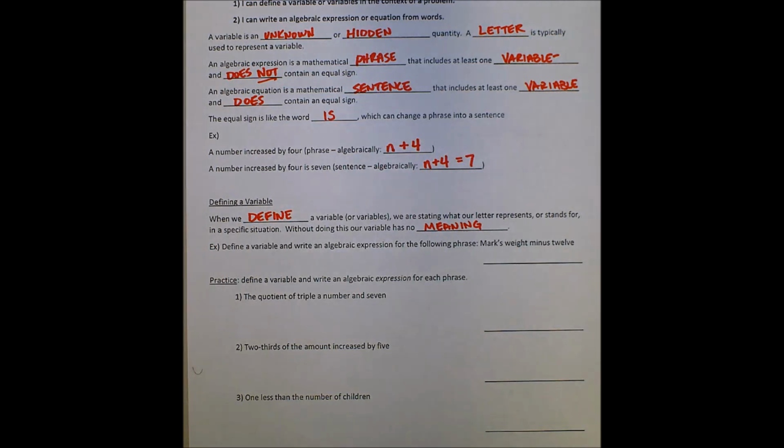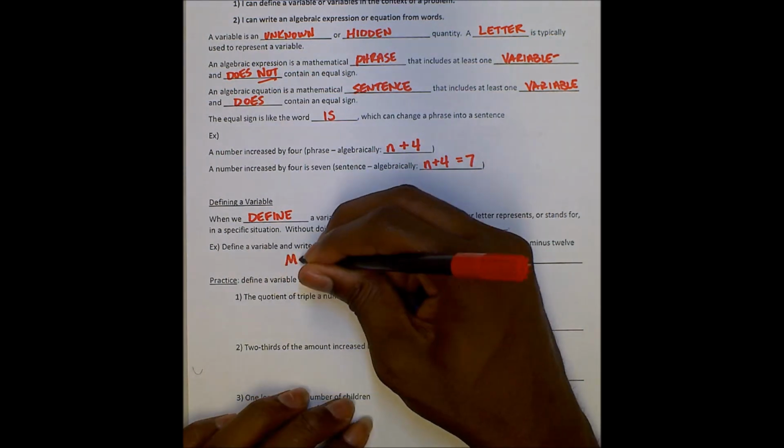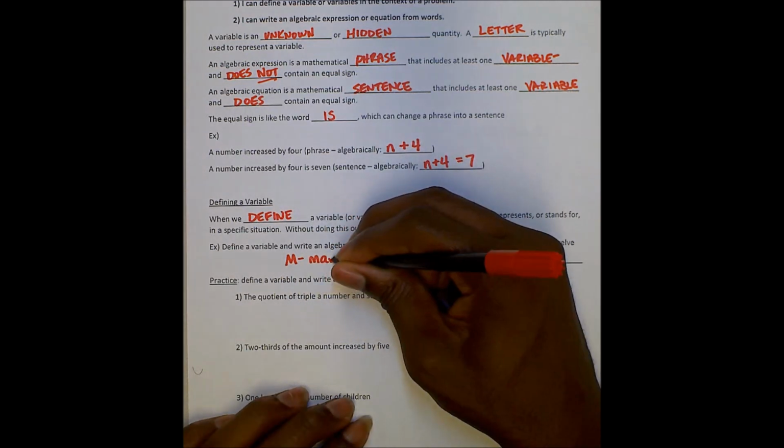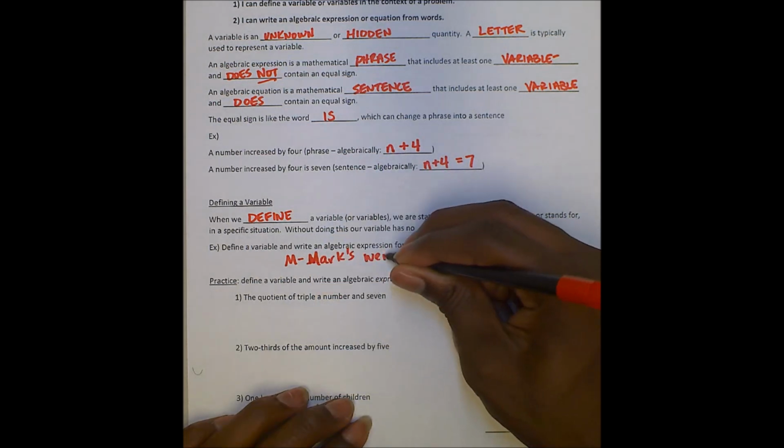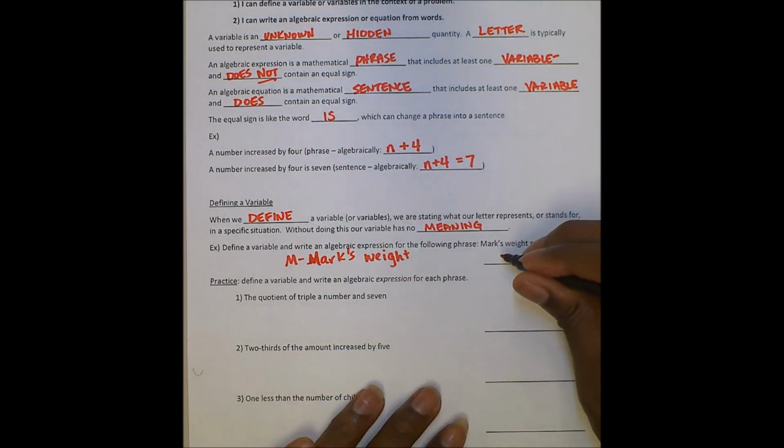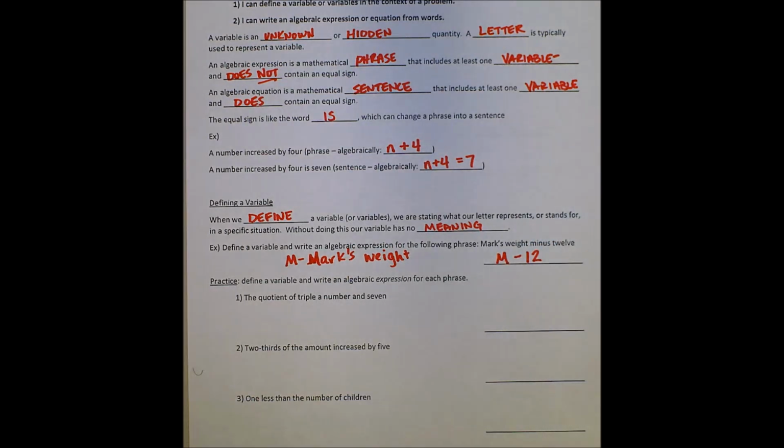Okay, so for this first example, it says define a variable and write an algebraic expression for the following phrase: Mark's weight minus 12. Well, here I'm going to say M is Mark's weight. Capitalize M. And so now when I write the expression Mark's weight minus 12, I say M minus 12. And now I can just say M instead of Mark's weight. The point of defining this is so that I know what it means when I come back to it.